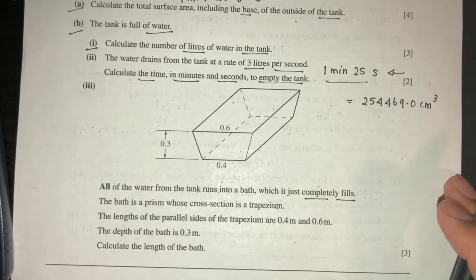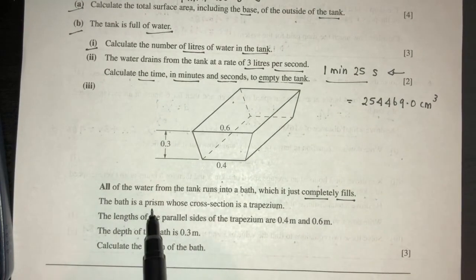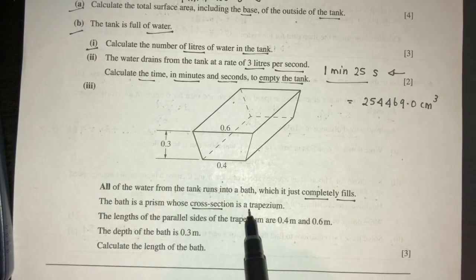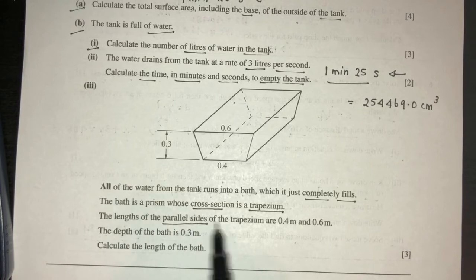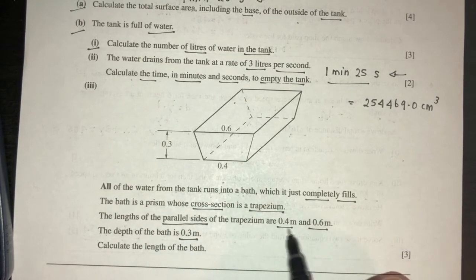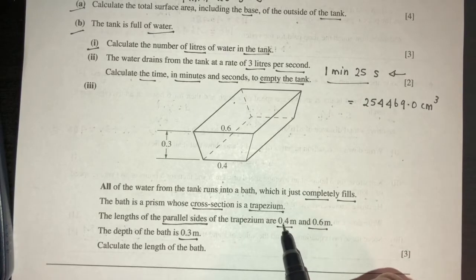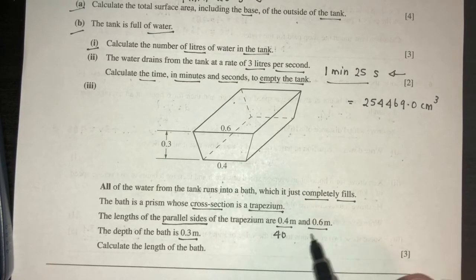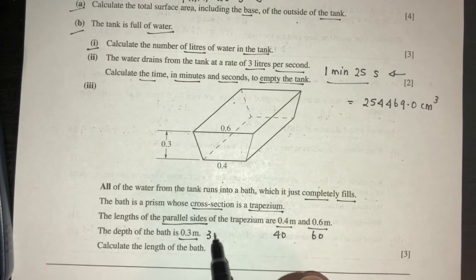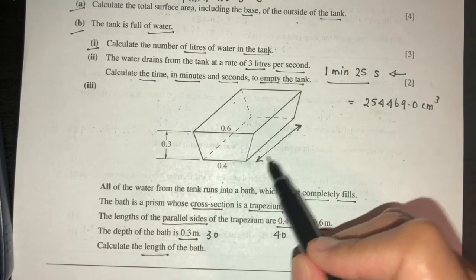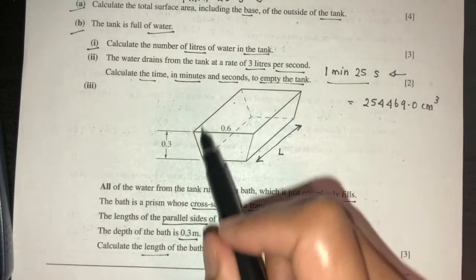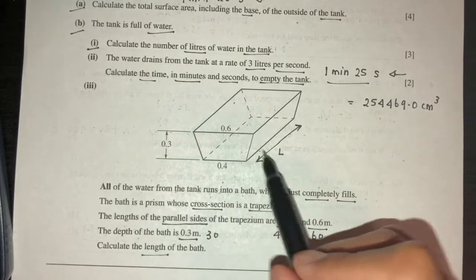Now let's see what we have. So it says the bath is a prism whose cross section is a trapezium. Now the length of the parallel sides is this, and the depth is this. So let's convert this to centimeters. You will have times 100, that become 40, 60, and 30. Find the length of the bath. So how do you find the volume of a prism? You will say area of cross section times the length.